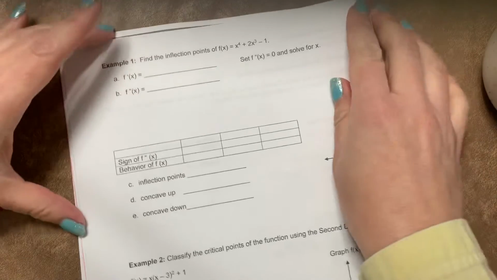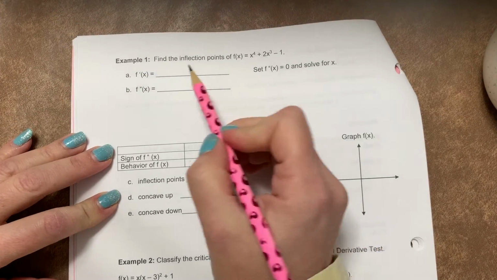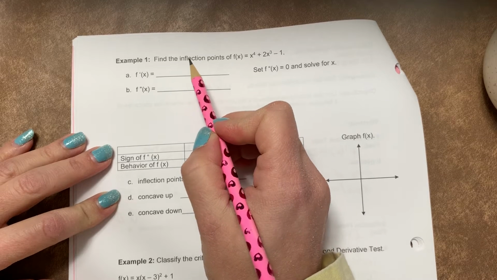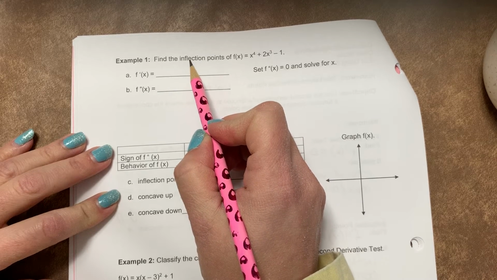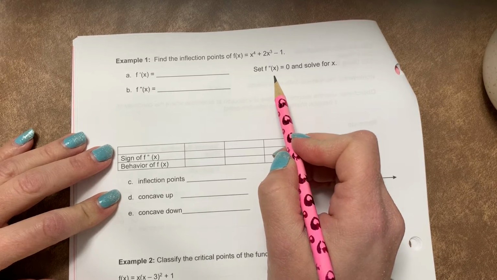Okay, so if you turn to page 28, these are going to be our two practice problems today. The first one says, find the inflection points. So if this were the test coming up, I'm thinking to myself, okay, inflection points is when the second derivative equals 0. We have that little hint for you here.